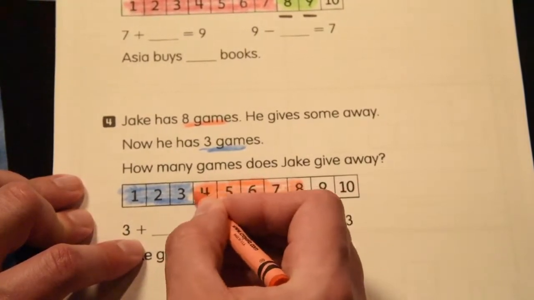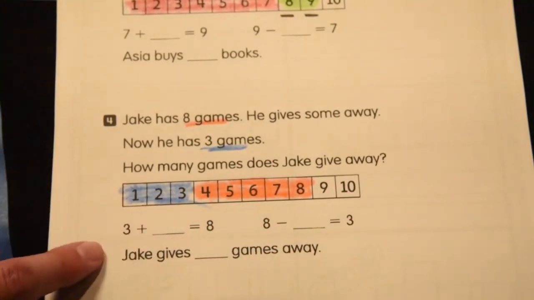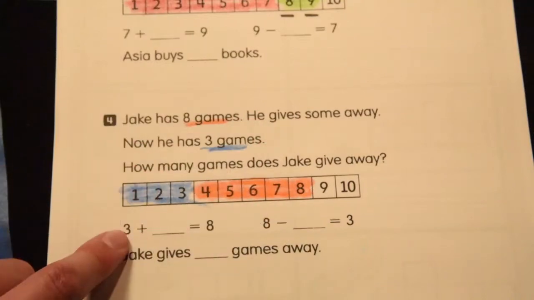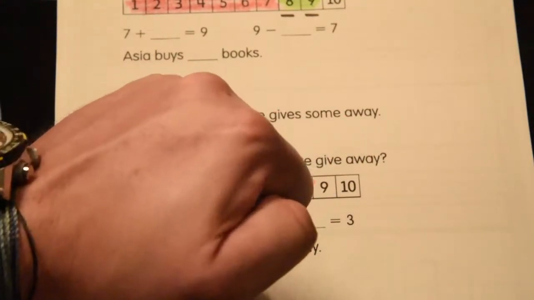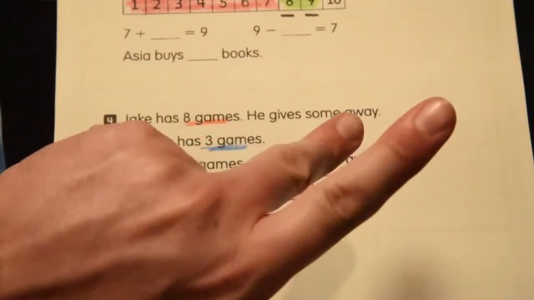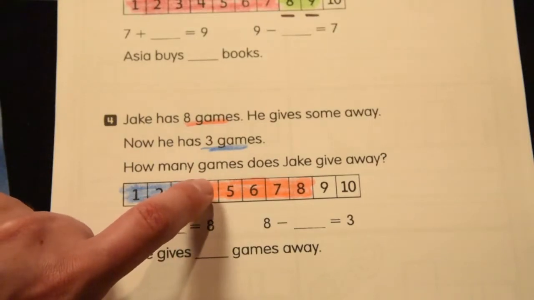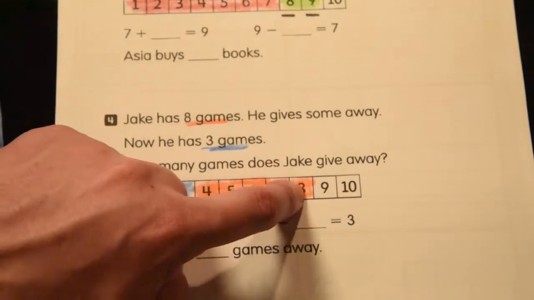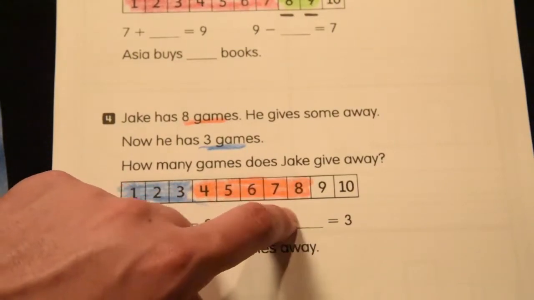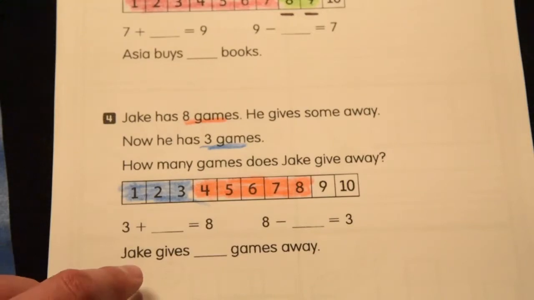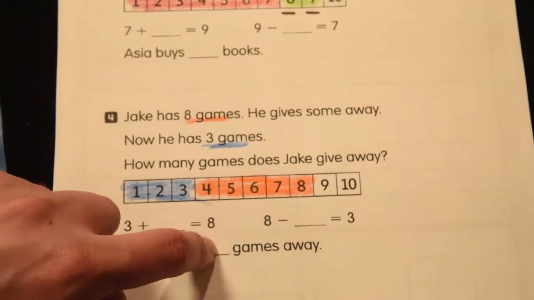Before, he had 8. So we can start with 3, and let's smash count until we get to 8. So 3, 4, 5, 6, 7, 8. And look here, you can count the squares. 1, 2, 3, 4, 5. 3 plus blank equals 8. 8 minus blank equals 3. It's going to be the same answer here.